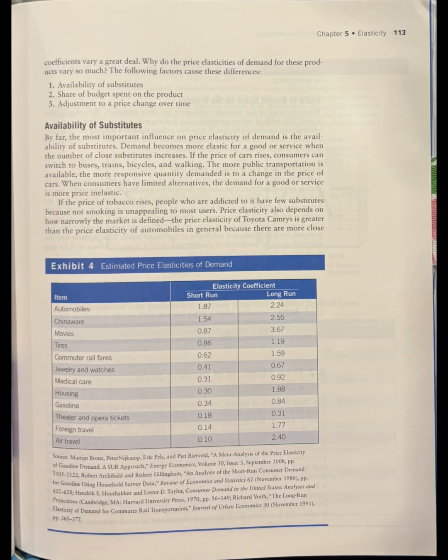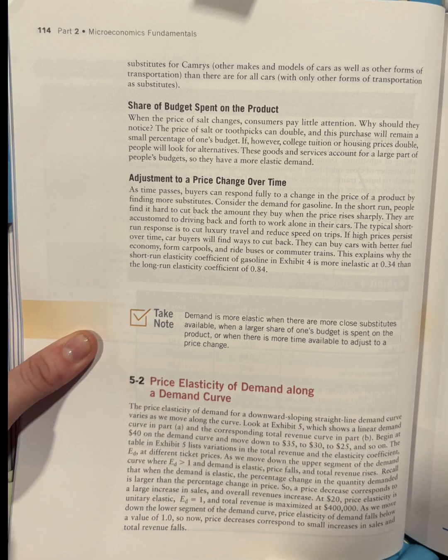Exhibit 4. Estimated price elasticities of demand. I won't go over this. If the price of tobacco rises, people who are addicted to it have few substitutes, because not smoking is unappealing to most users. Price elasticity also depends on how narrowly the market is defined. The price elasticity of Toyota Camrys is greater than the price elasticity of automobiles in general because other makes and models of cars are close substitutes for Camrys, while for all cars, only other forms of transportation are substitutes.